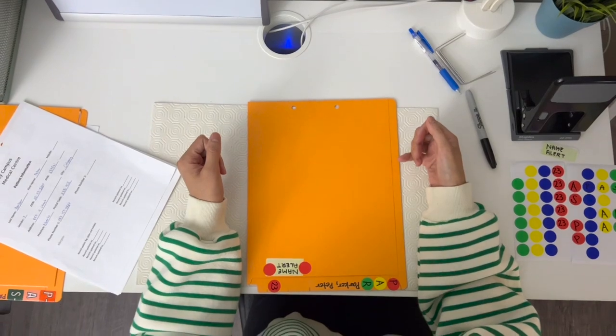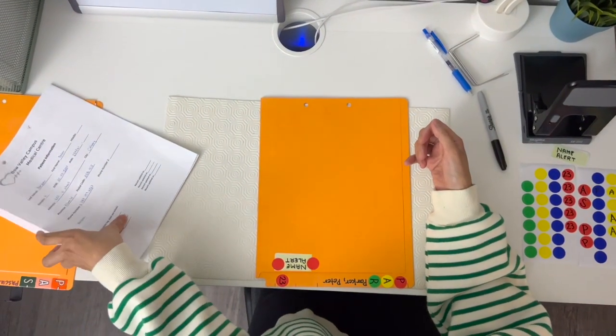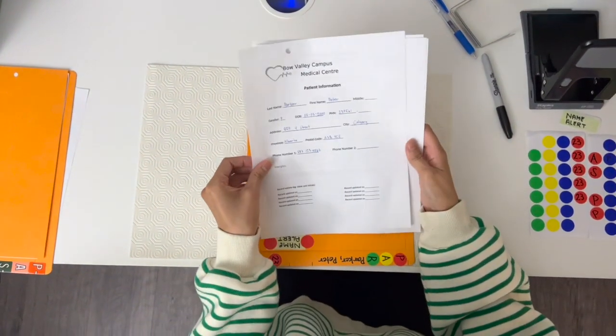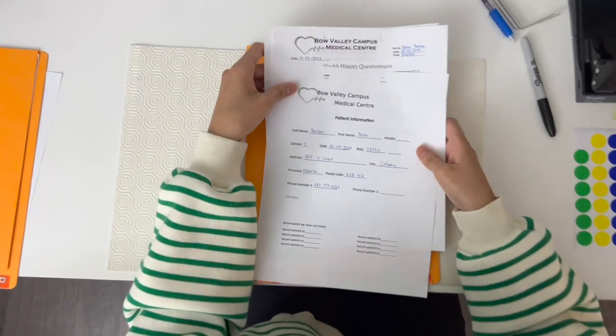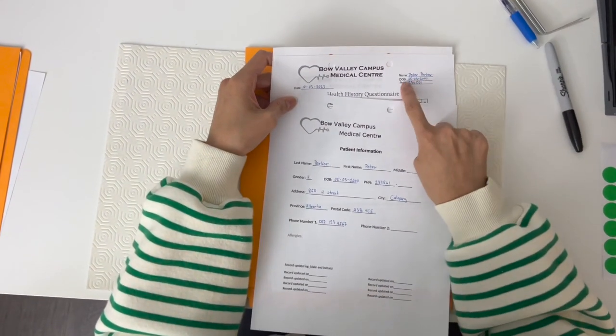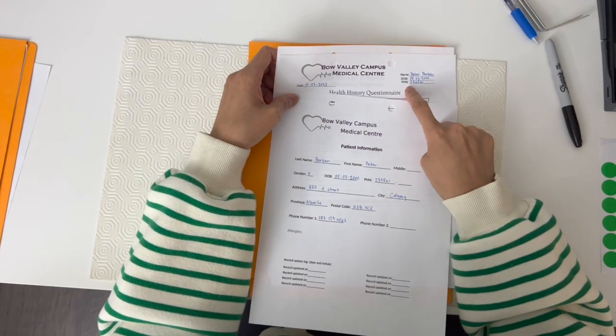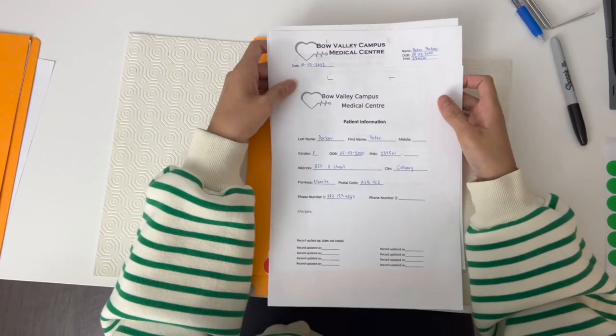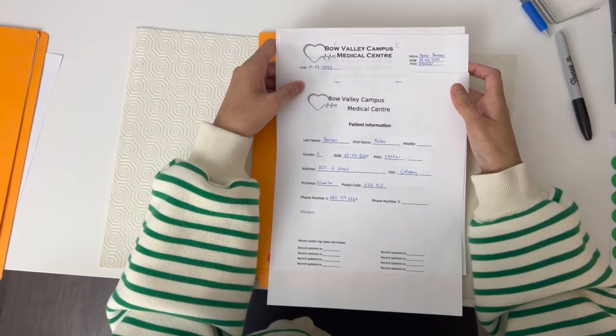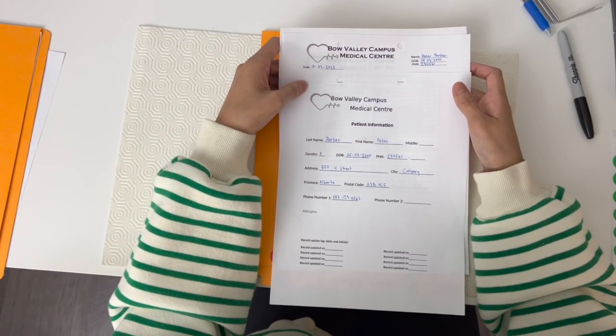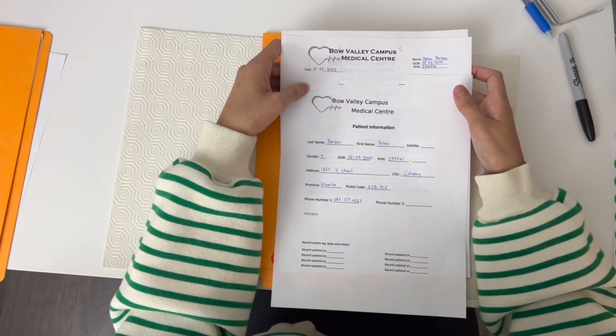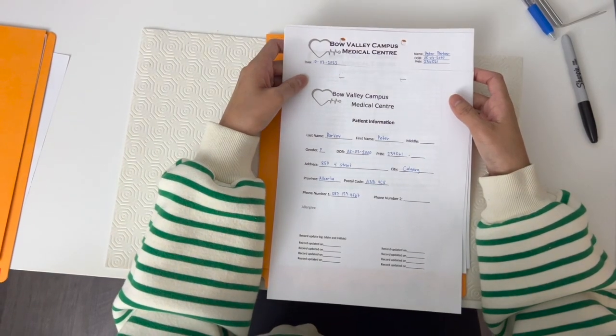It is important to note each page of the health record has a space for labeling. Hence, every page in the health record needs to be labeled with the patient's name, date of birth, and PHN. This is to make sure that if for any reason the pages are removed from the file or fall off, they can be placed back into their designated patient files.